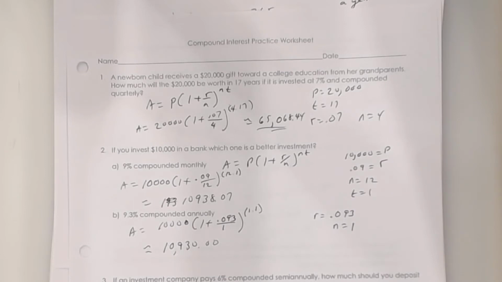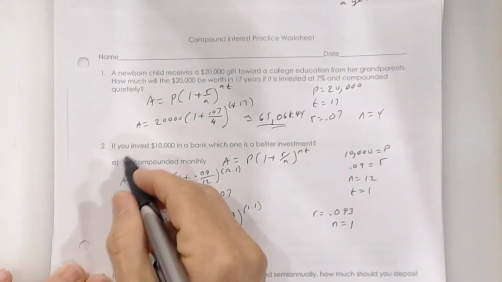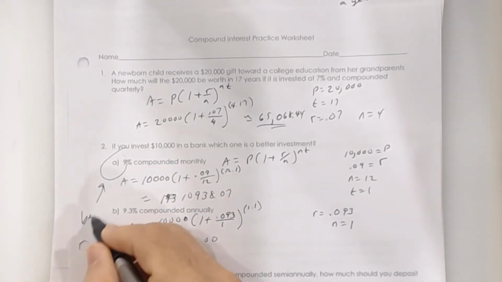So that's why you hope your bank is compounding interest what? Daily? No. Or continuously? Continuously. Yeah. Continuously. So the better investment would be part A. Part A is the better investment. So this is your better investment.